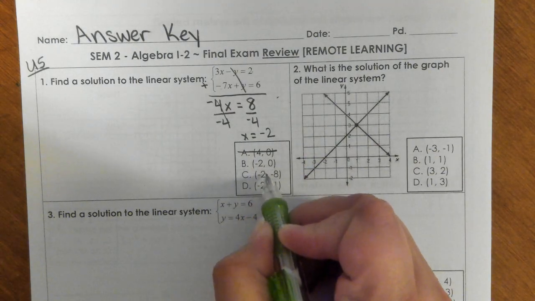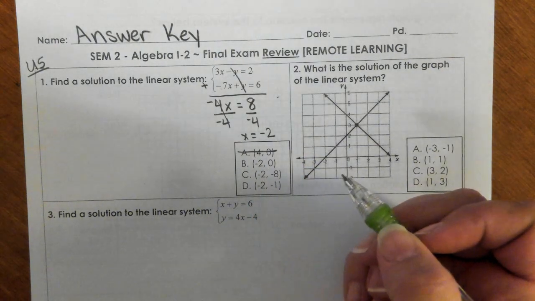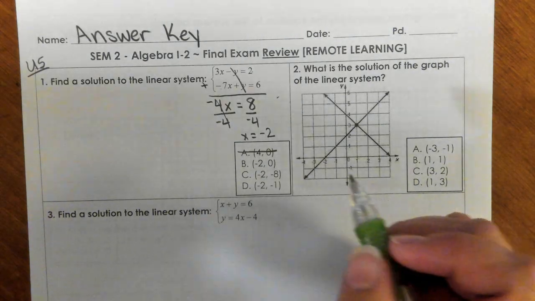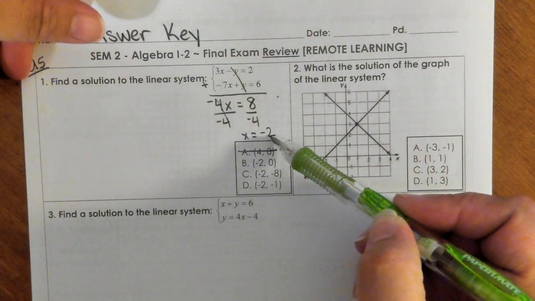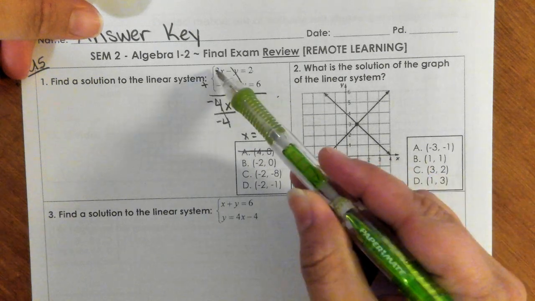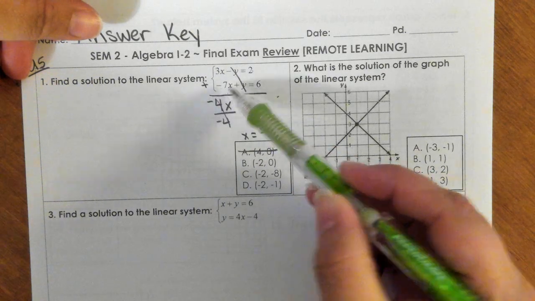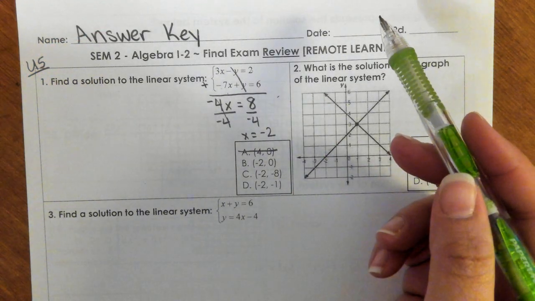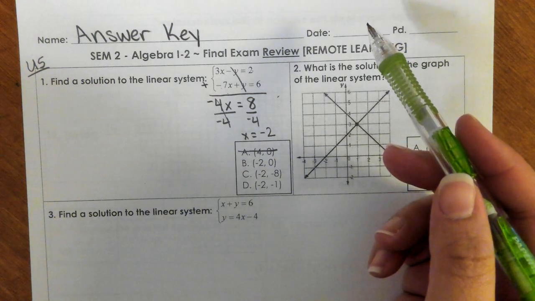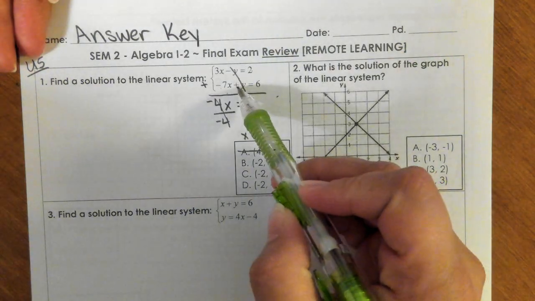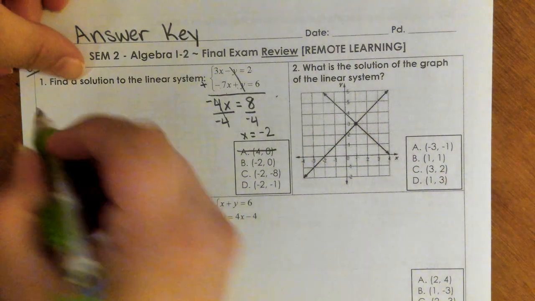So it's got to be B, C, or D. To get the second part, the y value, I look to see what is the best one to plug this negative 2 into, the first one or the second one. Now I say they're both pretty even, so since I have a positive y, I'm going to go with the second one.